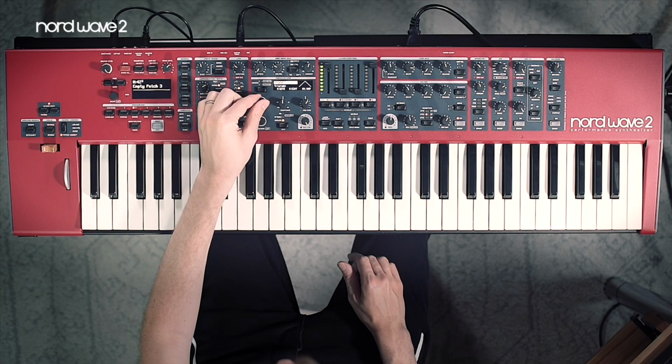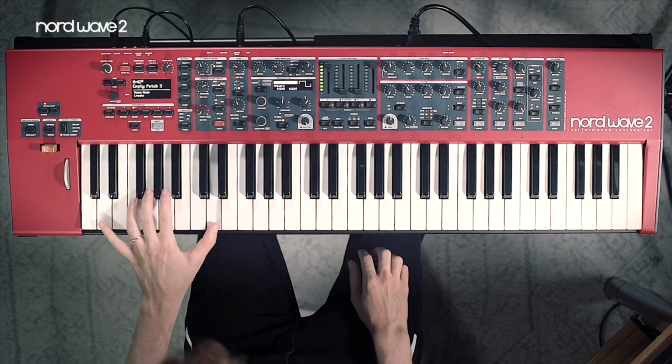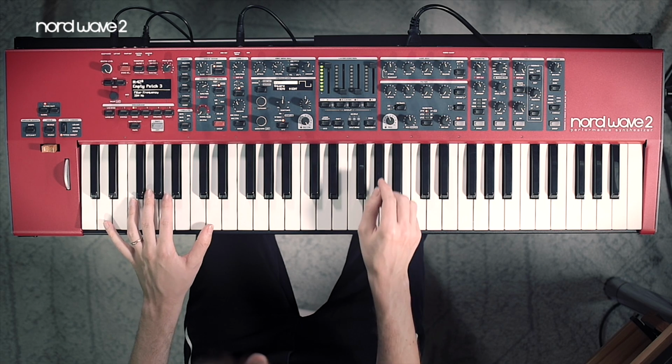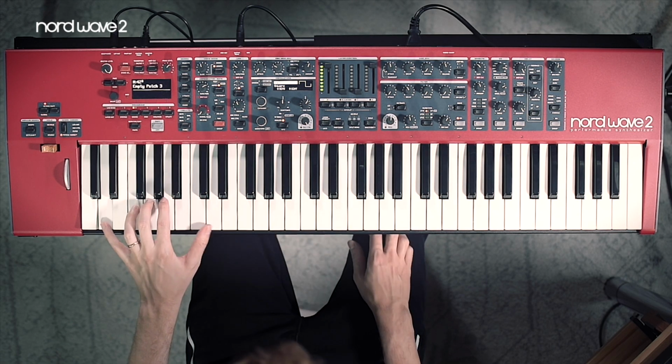Okay, so for this last part, we're going to make a keyboard and a bass situation where we have left-hand bass and keyboard on the right. So let's get some bass happening. Let's just actually make it like a square. Let's bring it down. Let's make it monophonic. Give it that ladder style filter.